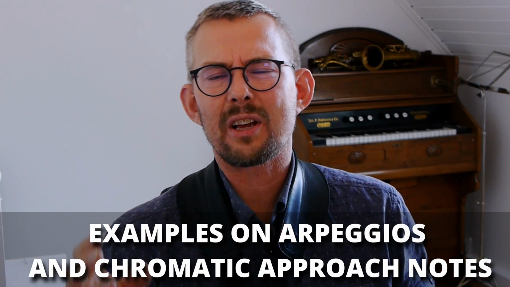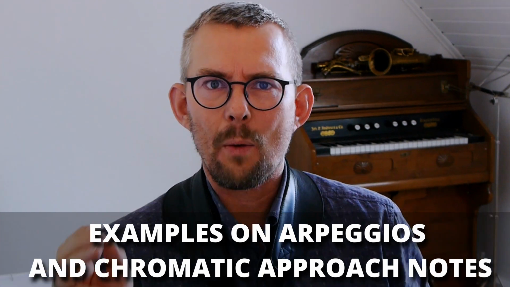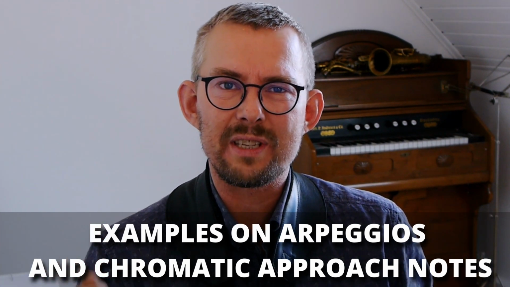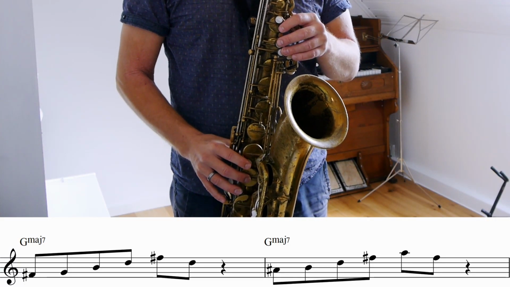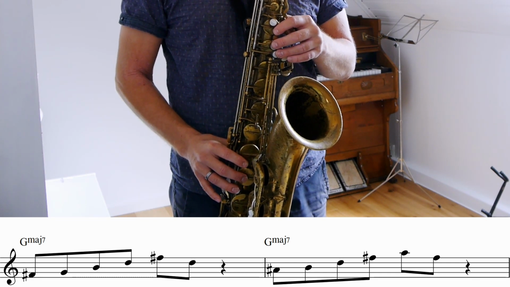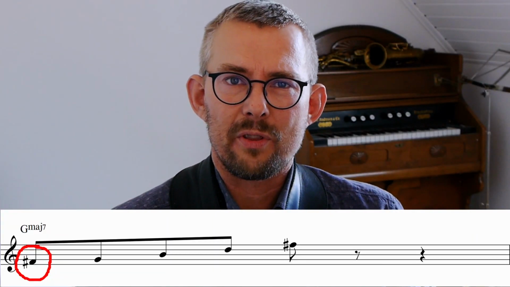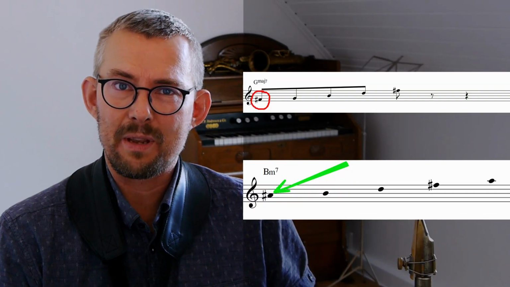Here are some examples of arpeggios and approach notes. I want to get right into how you can use this and give you examples. If you happen to play a solo over a G major chord, you can use the chromatic approach note on the G major, but you can also use it on the B minor chord.